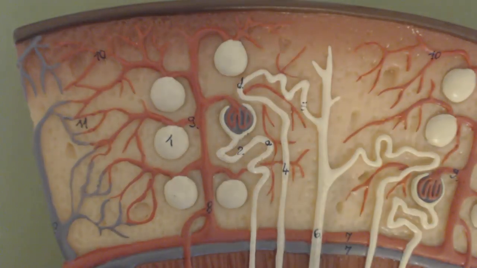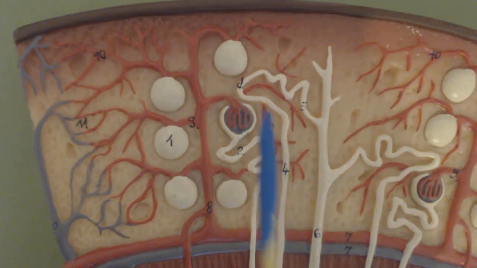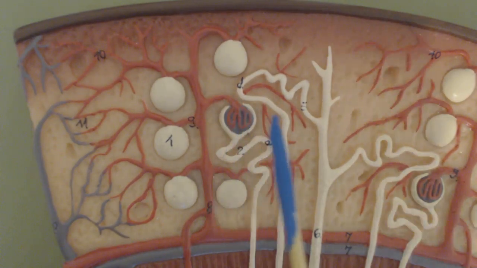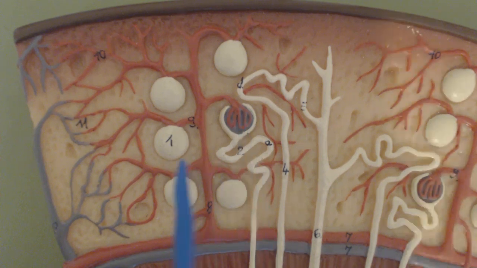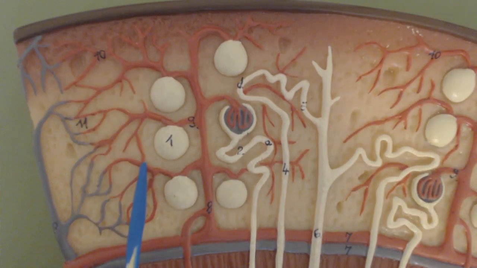All right, again, we have arcuate arteries, cortical radiate artery, afferent arteriole, glomerulus, efferent arterioles, peritubular capillaries, and then this is another efferent arteriole that would be going down into the medulla as the vasa recta.